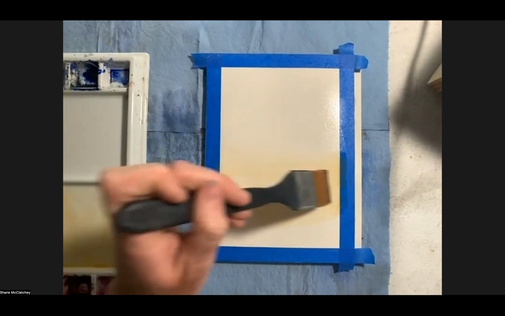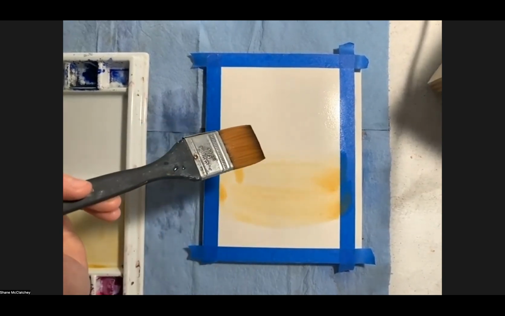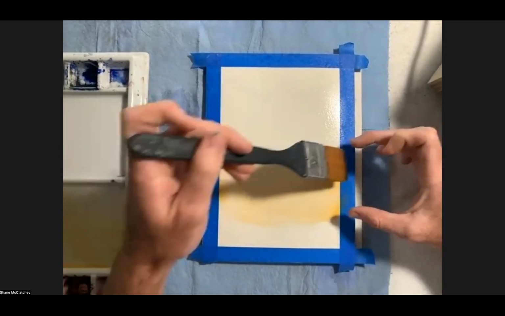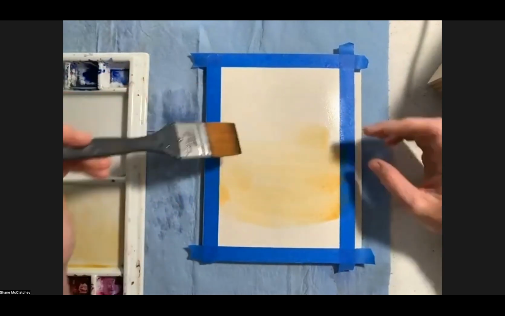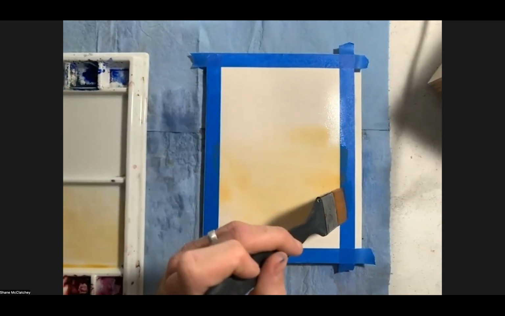So I don't want to be too heavy handed here, but I don't want to leave it too light. When I look at this and squint, the darkest area is really right here. Because we get lighter as we get closer to the horizon up here, we get lighter as we get closer to the sand down here.